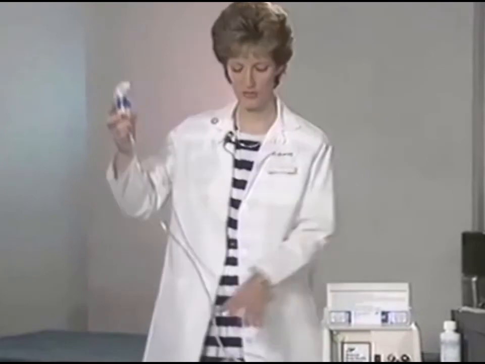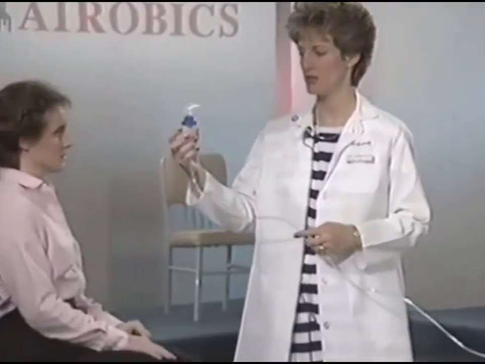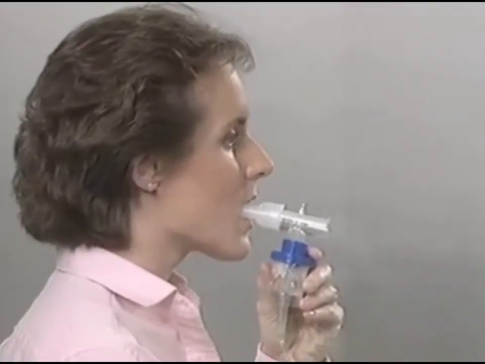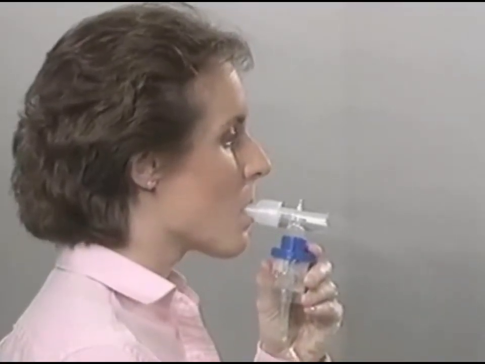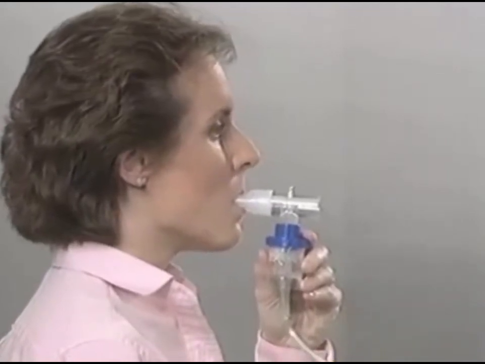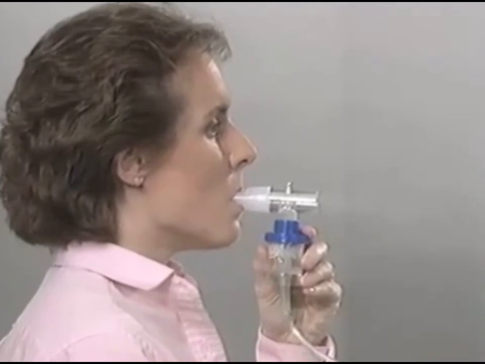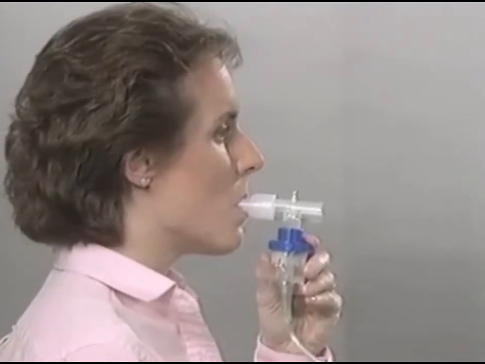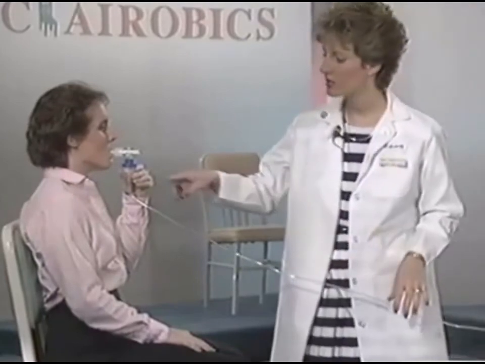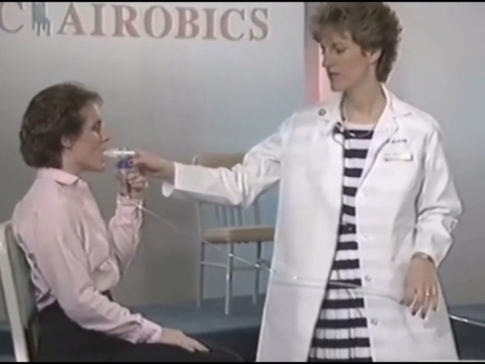Turn on the compressor, and you'll see a mist begin to come through the mouthpiece. Place it between your teeth. Then seal your lips around the mouthpiece and begin to inhale deeply and slowly, pausing for a second at the end of each inhalation. Continue this until the medication is completely nebulized.